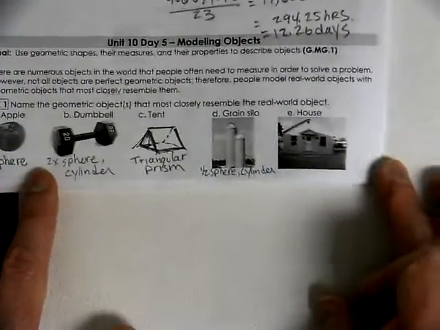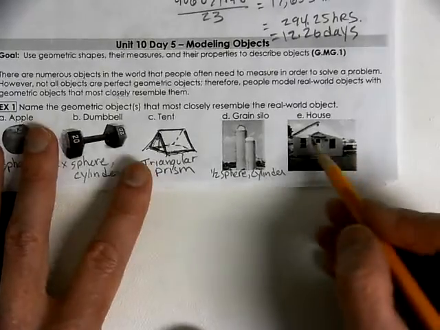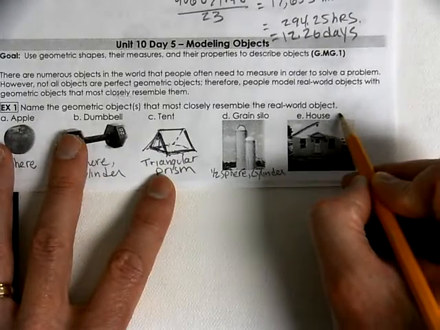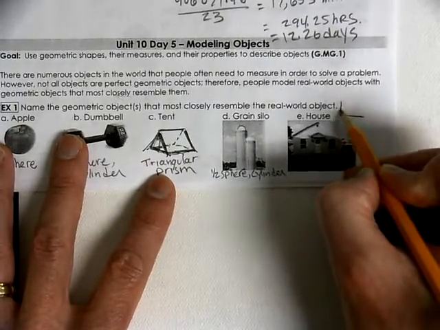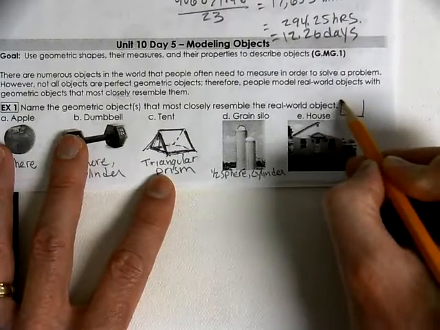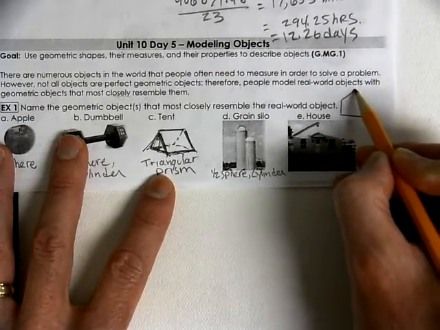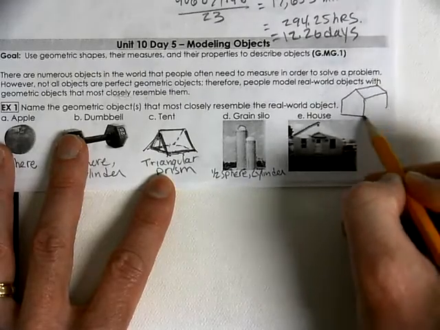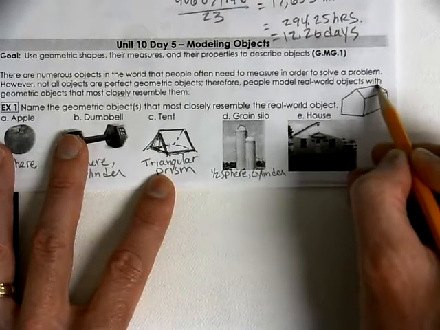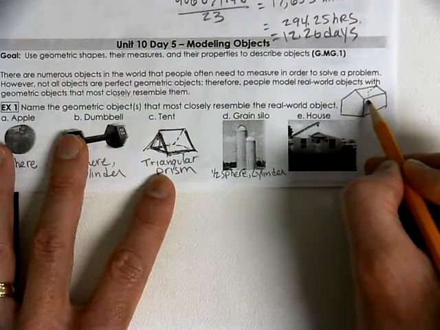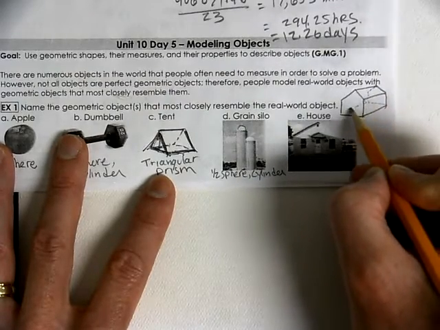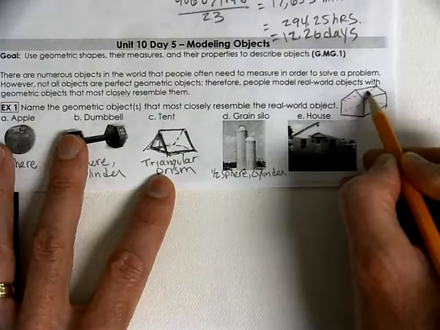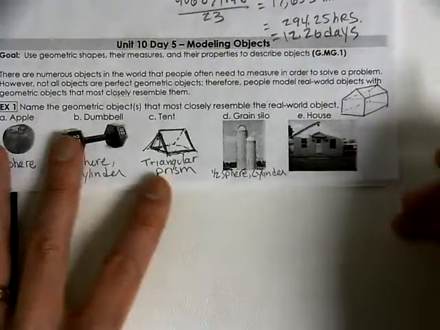Okay. And then this last one, you don't really see a side view of the house, but think of the house kind of like that.